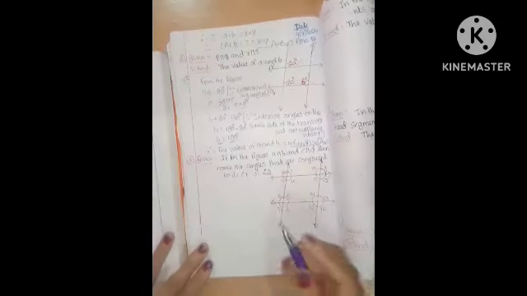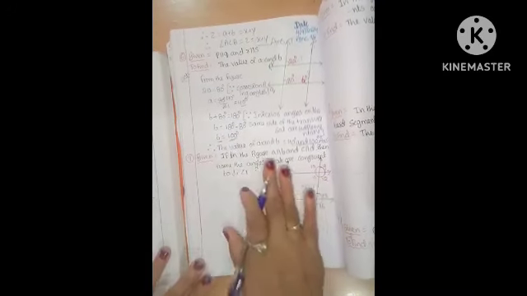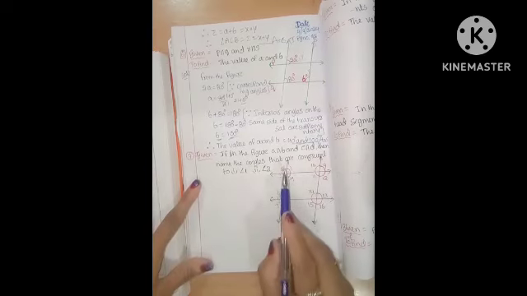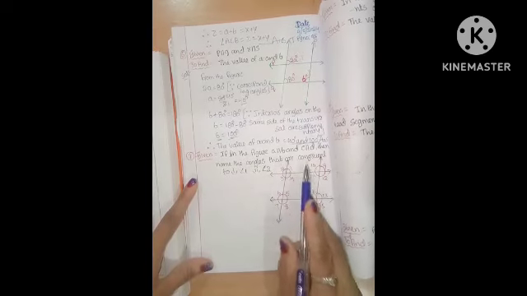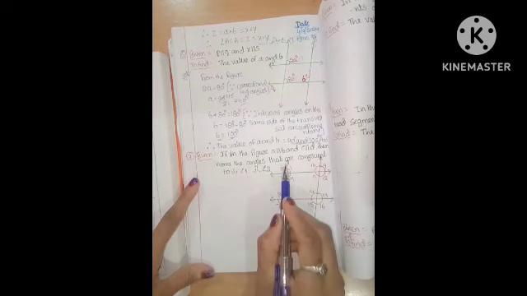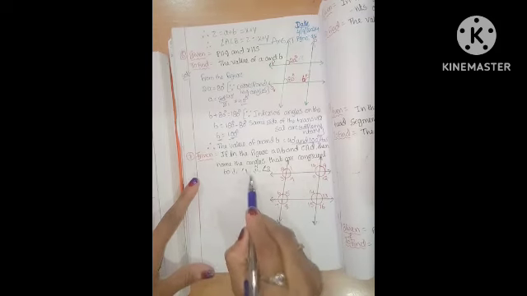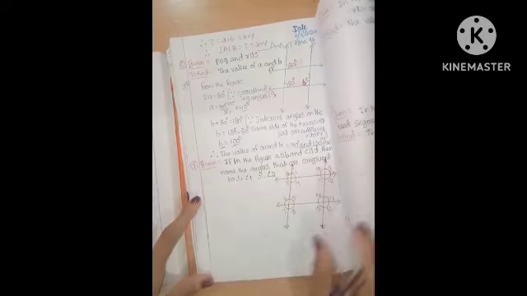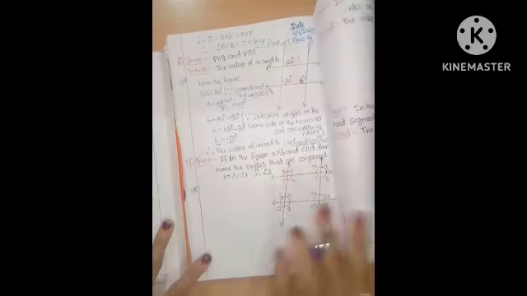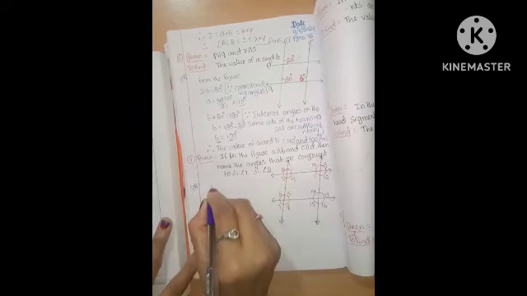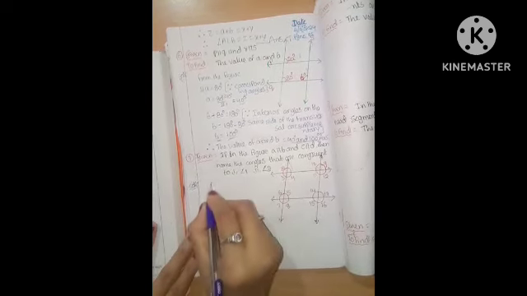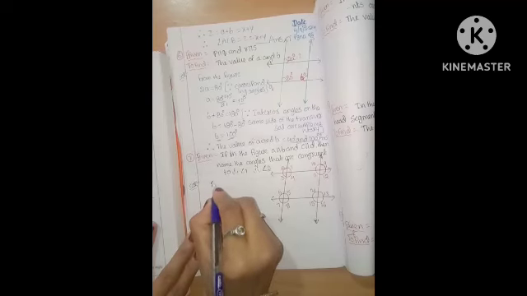Are you understood? First, the given data: how to write it in our given problem. This is the figure that is given. Here, A is parallel to B and C is parallel to D. Next, name the angles that are congruent to angle 1 and angle 2. How to calculate it? This is a very simple problem. All three theorems are used here, as seen from the figure.